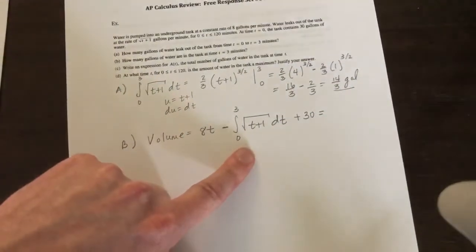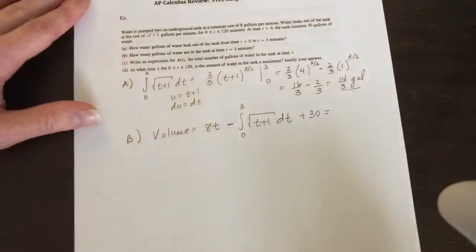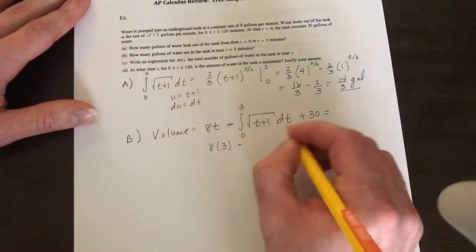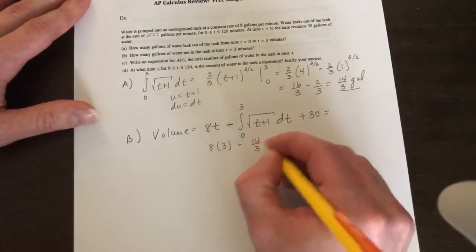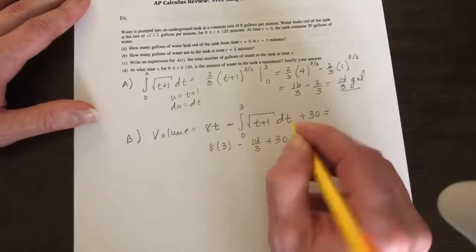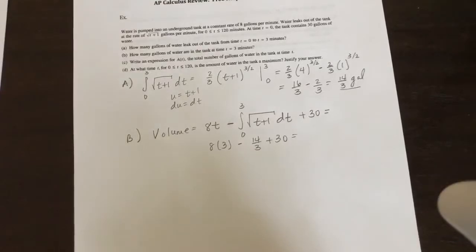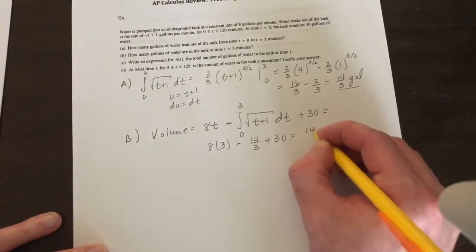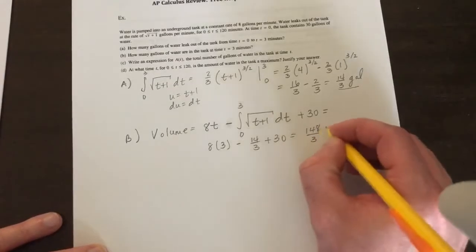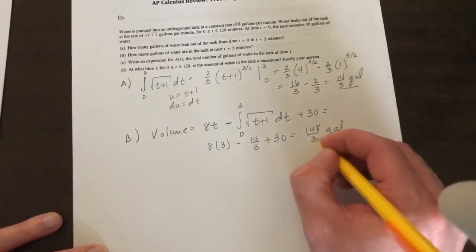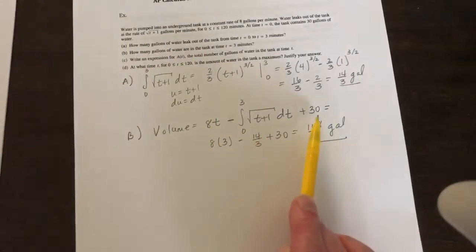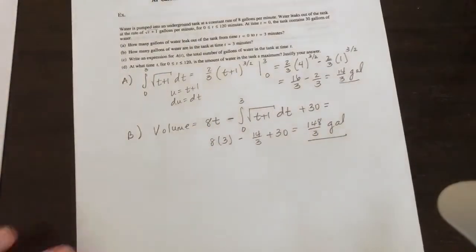Now, we already have this value from the previous part of the problem. 8 times 3 is 24 minus 14 thirds plus 30. Okay, getting a common denominator and doing all that fancy junk, you should get 148 over 3 gallons. Okay, so enters, exits, initial amount. Part C.